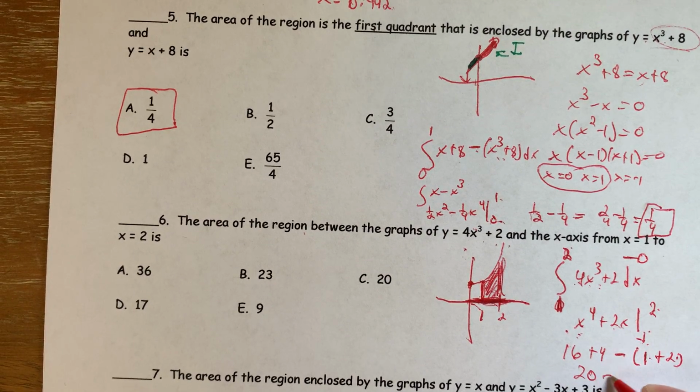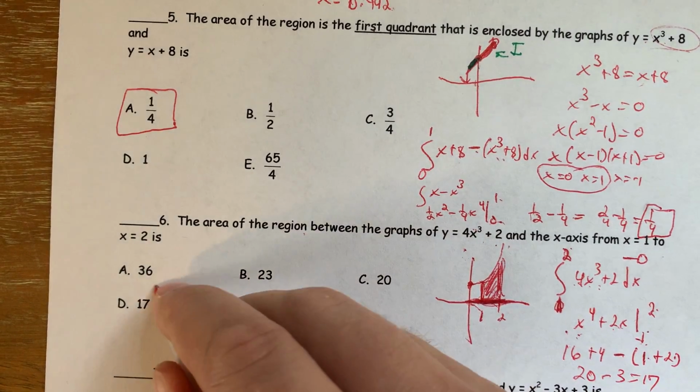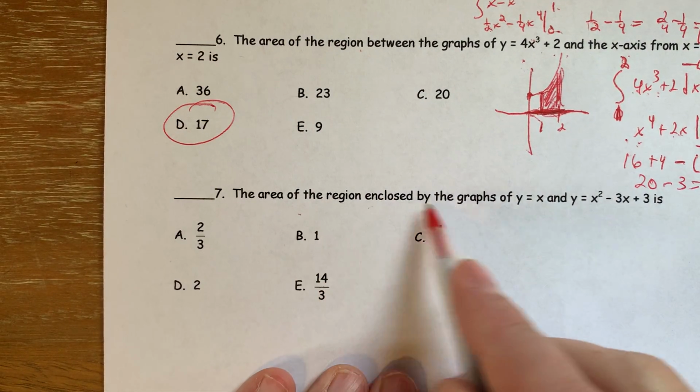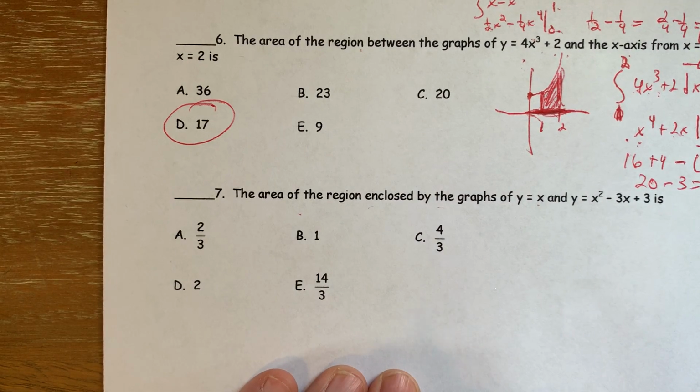So 20 minus 3 is 17. All right, last one. The area of the region enclosed by y equals x and y equals x squared minus 3x plus 3.